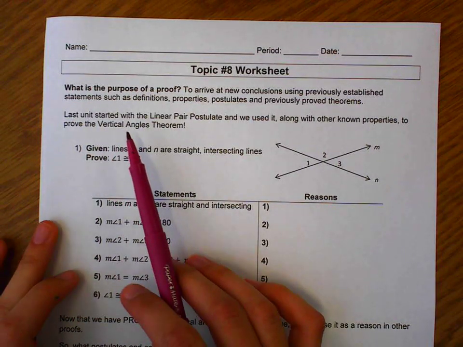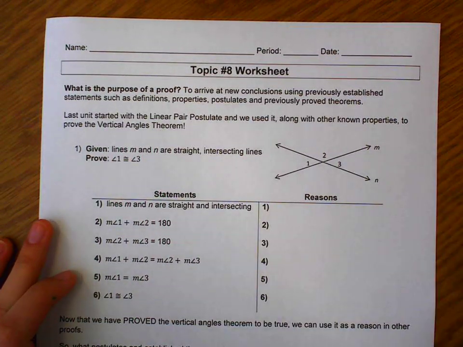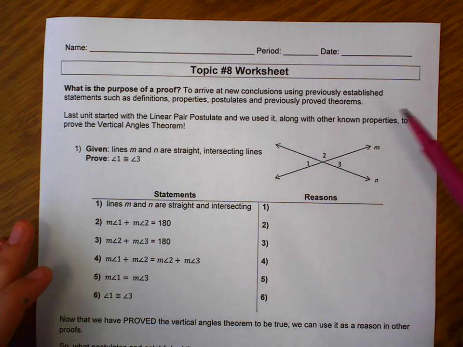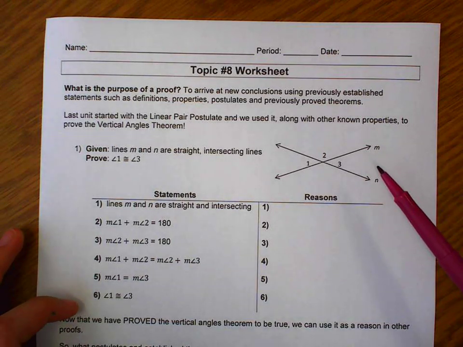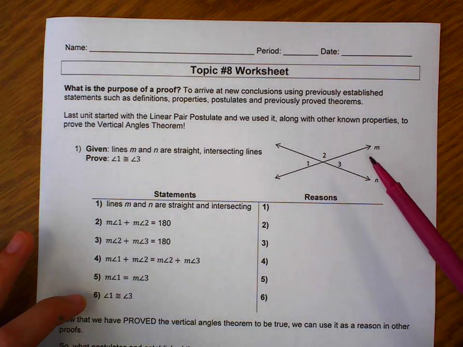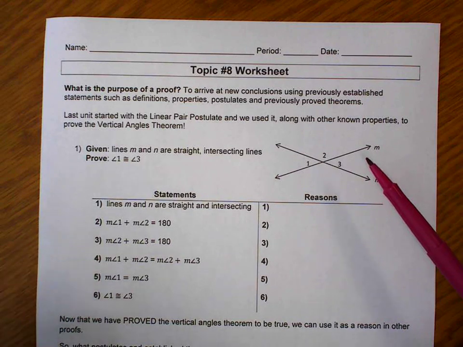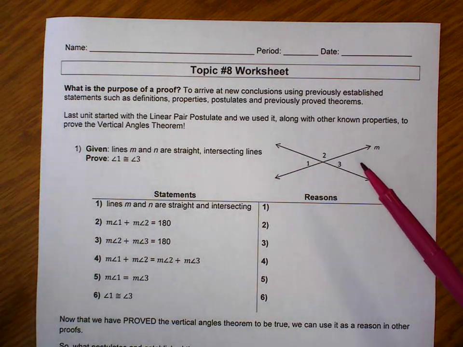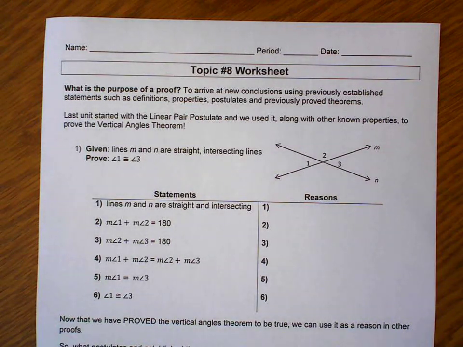Last unit, we started with the linear pair postulate, and we used that along with other known properties to prove the vertical angles theorem. So here, this again is the vertical angles theorem. We're going to go through this and prove it again, and we're going to discuss it, and then once we've proven it, we can use it as one of our reasons.